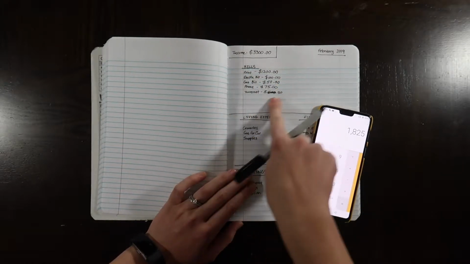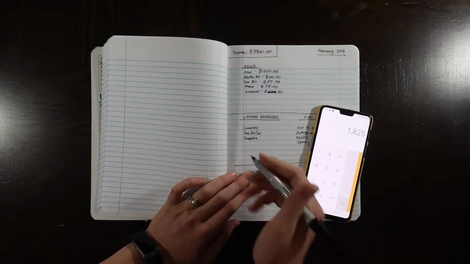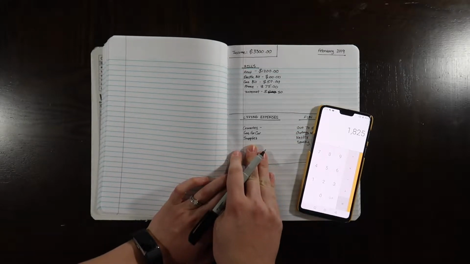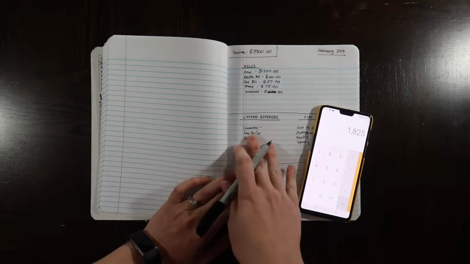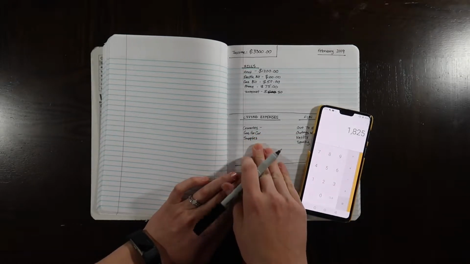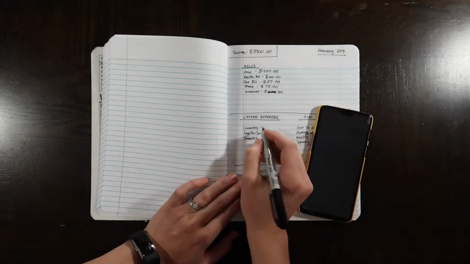All right, once you're done with the bills category, we're gonna move down into the living expenses category. Now these numbers you can't really get exact, so we're just gonna estimate. Try to figure out what you usually spend on this category and then put that number in. Keep in mind this budget is gonna change from month to month, so don't stress out too much about having an exact or perfect number right at this point.